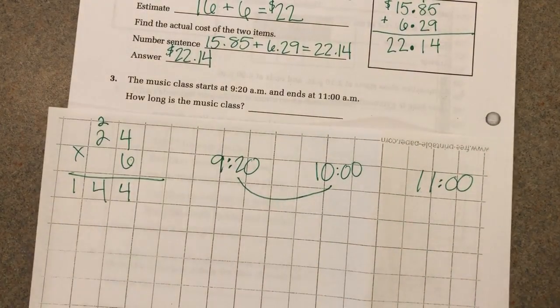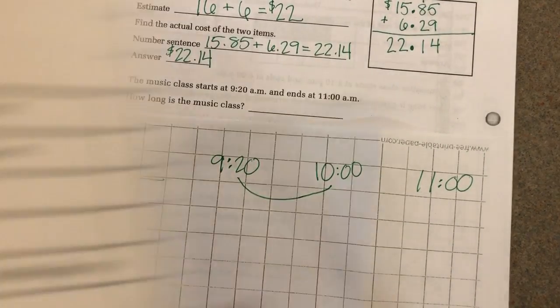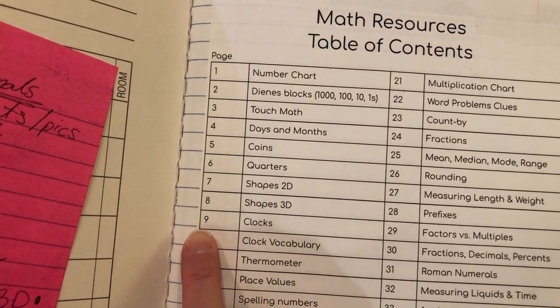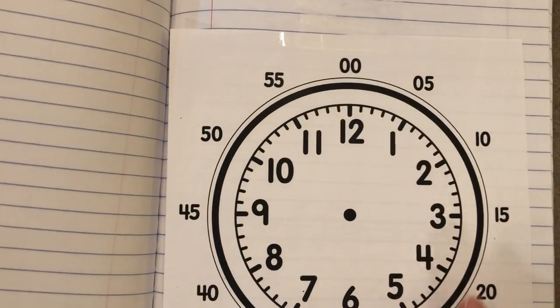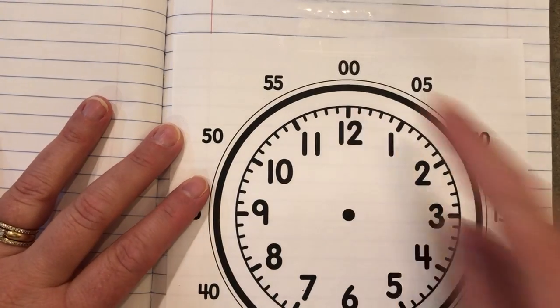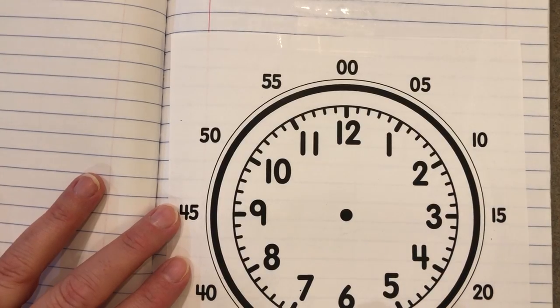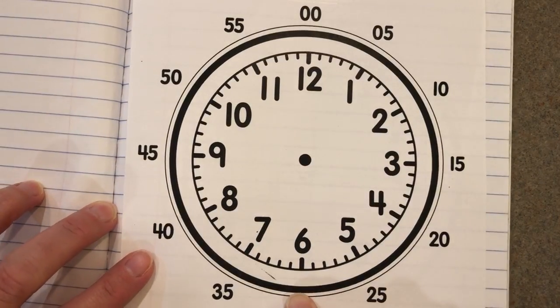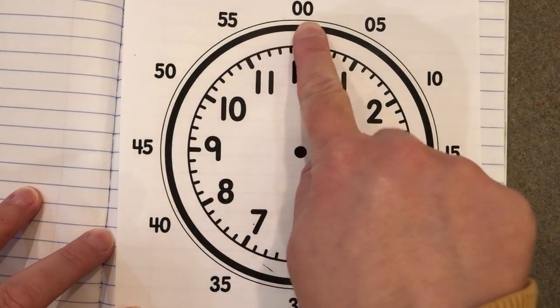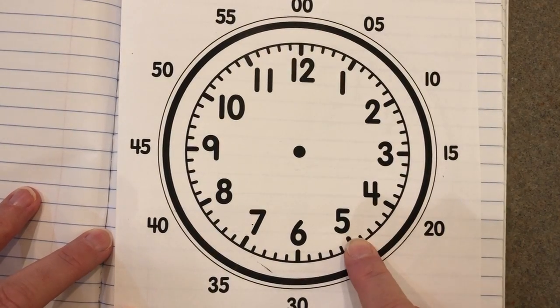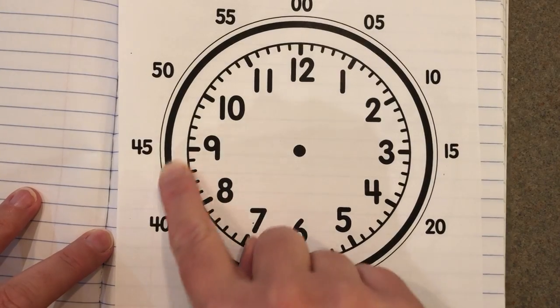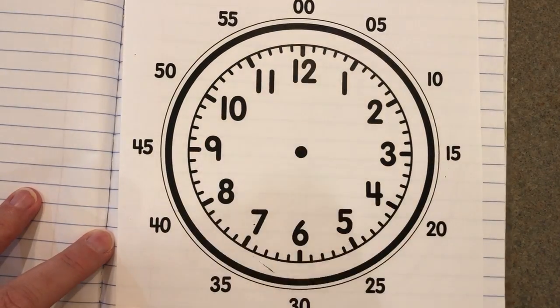or if you want to, open your math journal and go to page 9. That says clocks. So we need to figure out how far from 20 to the next hour, because it's 9:20 and we got to go to the next hour, 10 o'clock. So 5, 10, oops, sorry, let's try that again. Barely fit it on the page. 20 to the next hour is what we're counting. So 5, 10, 15, 20, 25, 30, 35, 40. So if I count my jumps, there's 40 minutes.